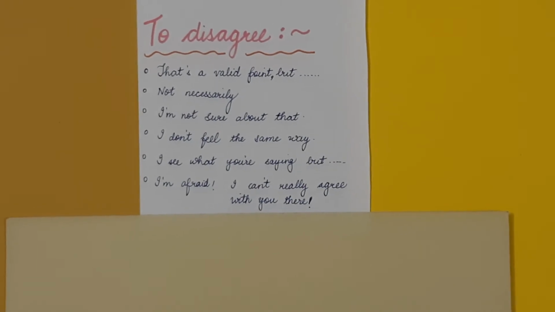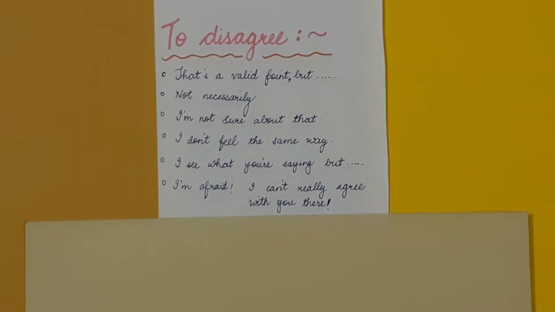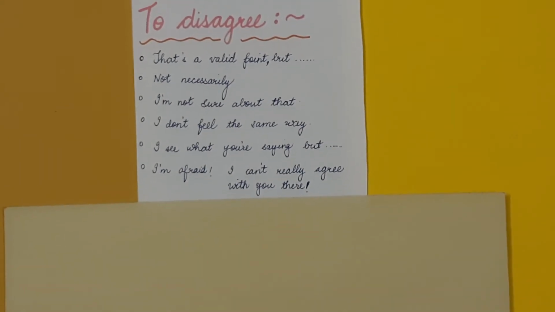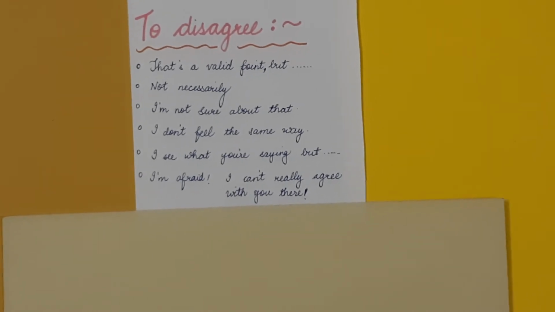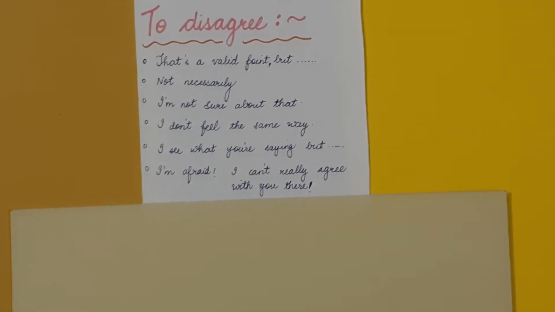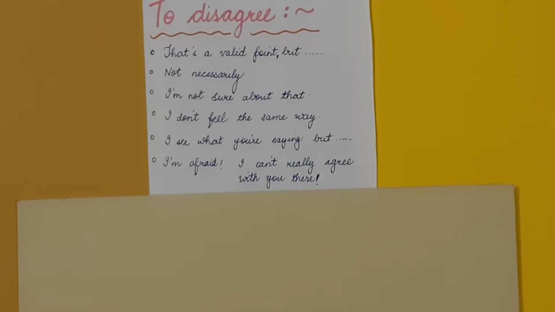I can't really agree with you there, because you're directly saying that no, it's not like that. Or if you don't want to add afraid, because you're not afraid of that person's opinion, you can just say I can't really agree with you there. By saying it politely, you can't be rude; your volume should be normal, your tone should be normal. Then only that person will not feel really horrible.